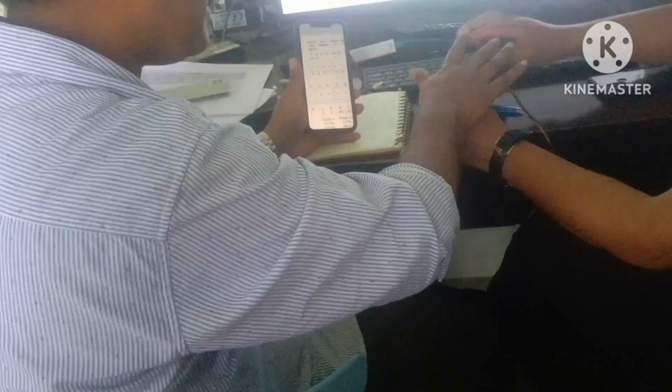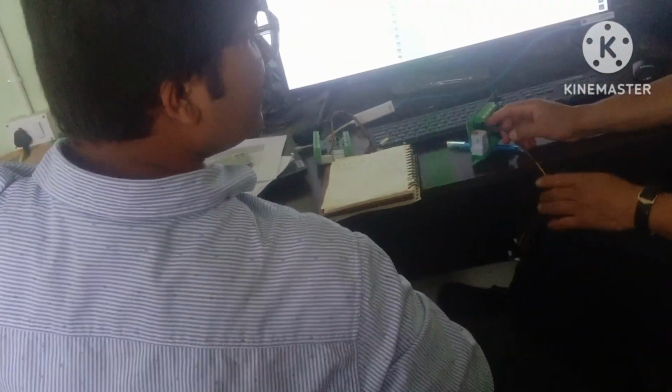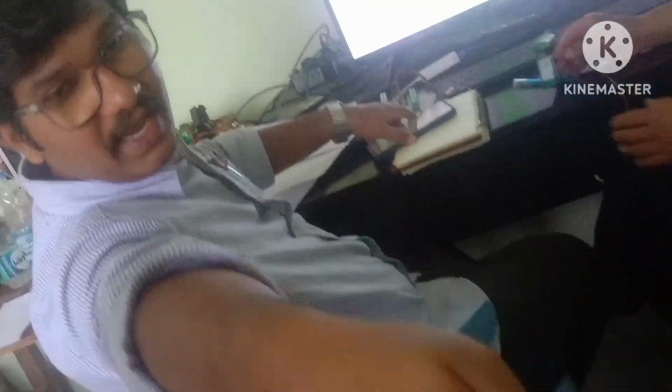Okay, this card is basically a PCB. Where will the DC supply come from? From the SMPS. Yeah, we have the SMPS. Are you seeing the gray colored one? Yes. Yeah, that is the SMPS. Okay, sir, we have the box there.